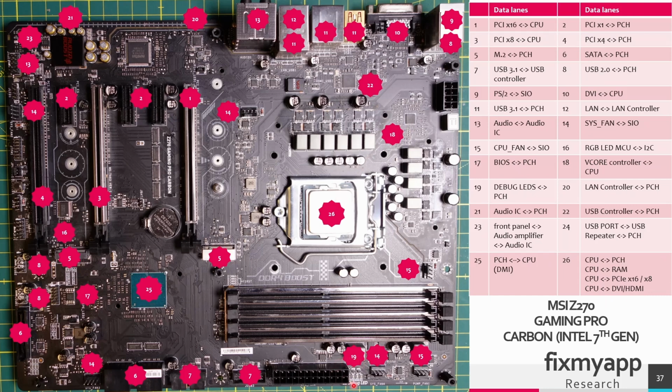The debug LEDs are located here in area 19, and the debug state of these LEDs is driven by the PCH. The LAN controller itself also communicates with the PCH. The I/O chip also communicates with the PCH. This USB controller that will drive the different USB ports also communicates with the PCH. The PCH or the chipset communicates with the CPU. The CPU itself communicates with the PCH.